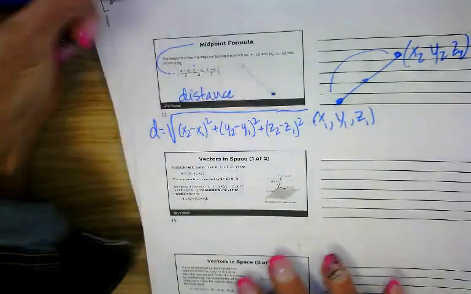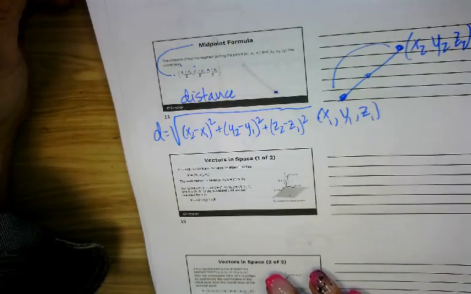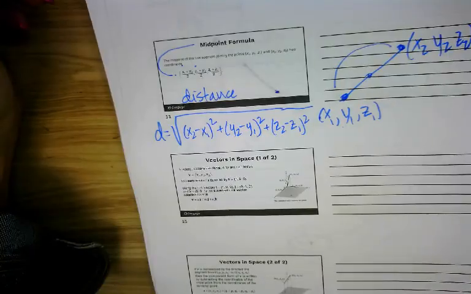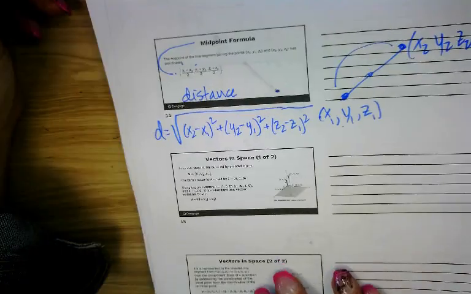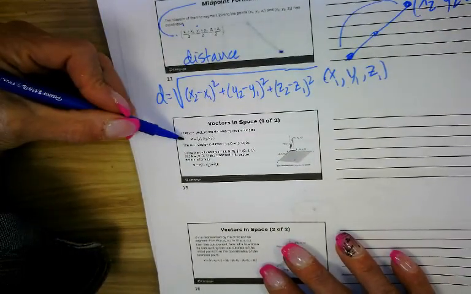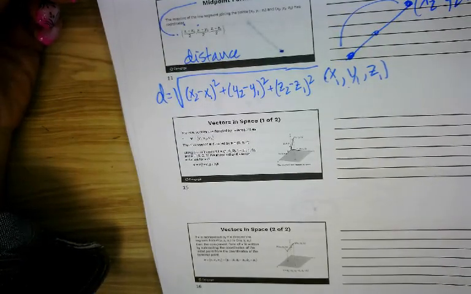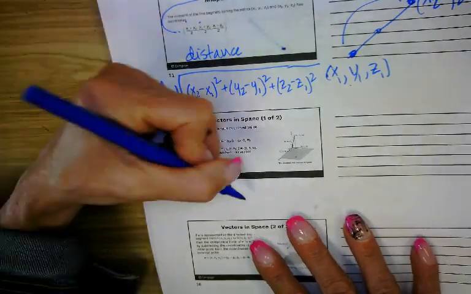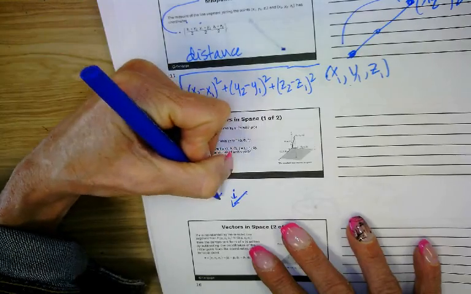Now, the rest of this, vectors in space. A vector in space just has 3 components in the vector. And now that we have 3 dimensions, we have the i unit vector in the x direction, the j unit vector in the y direction, and now the z unit vector is called k. ijk, alphabetical order, x, y, z, i, j, k.